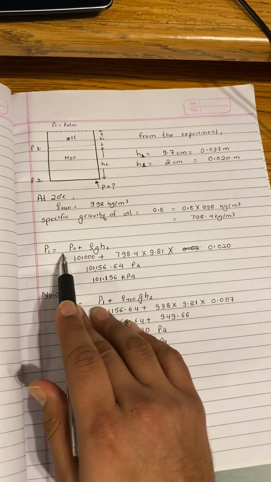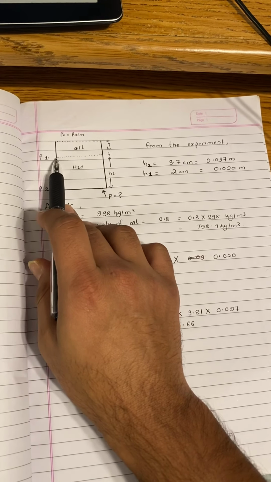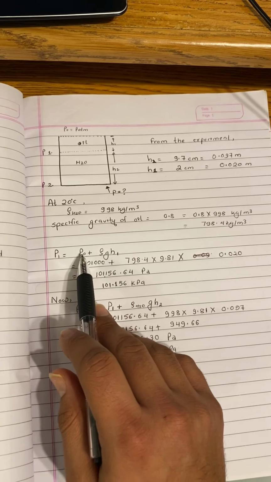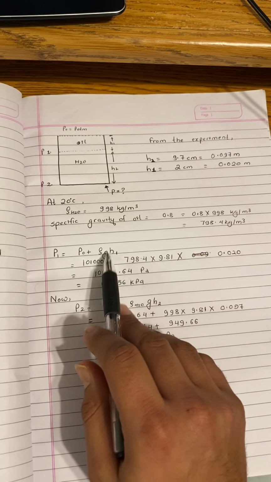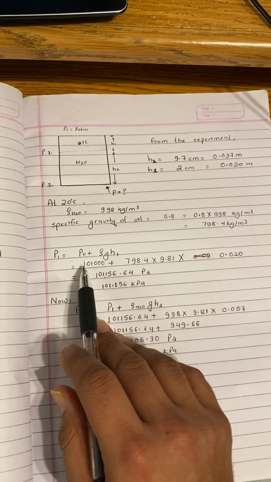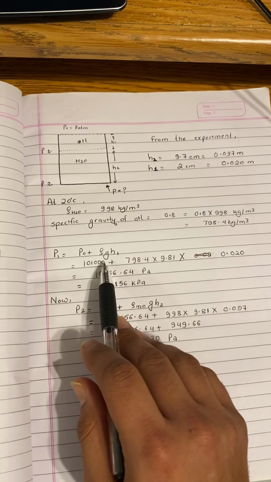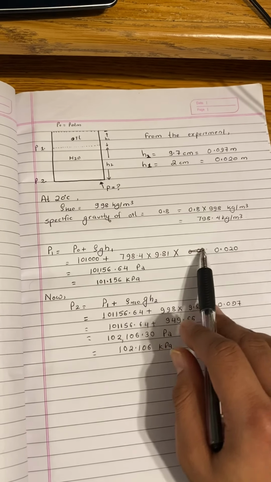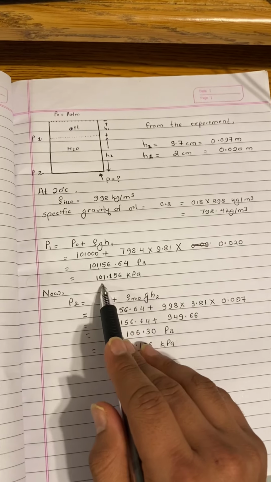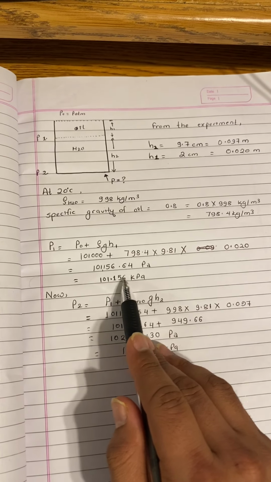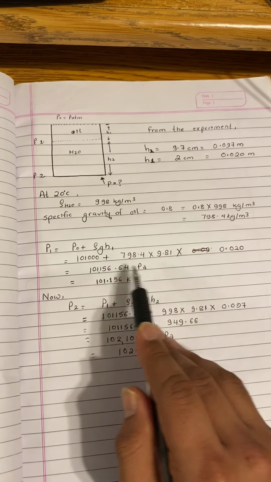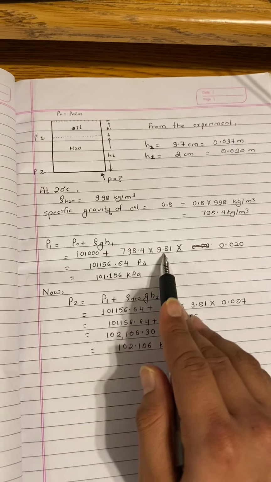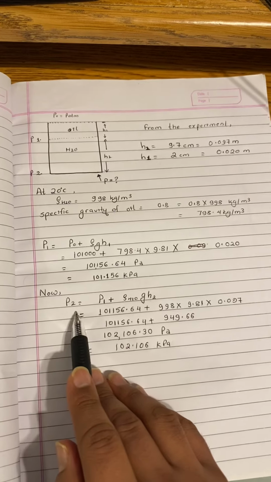So the pressure 1, the pressure exerted by the oil in the vessel, is equal to atmospheric pressure plus rho g H1, which gives atmospheric pressure as 101,000 Pascal plus 798.4 times 9.81 times 0.020, which gives the value 101.156 kilopascal, or 101,156.64 Pascal.